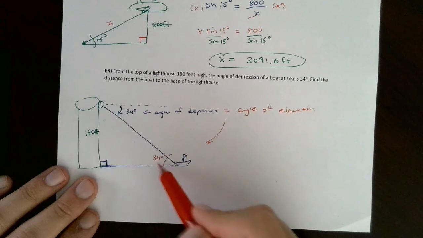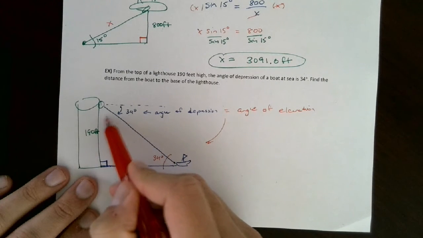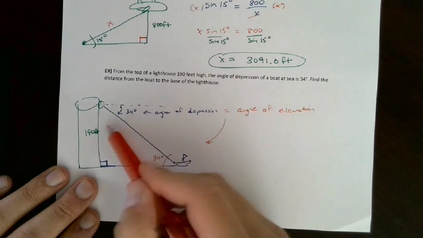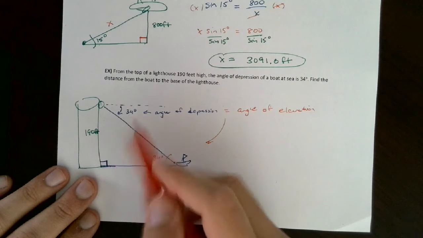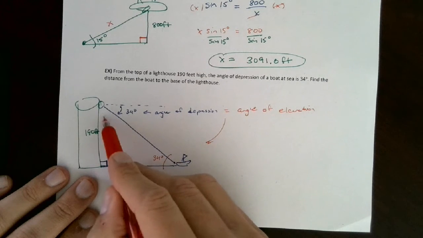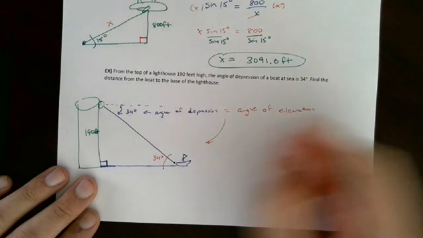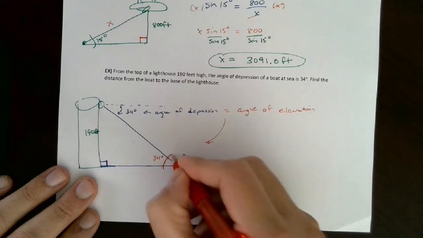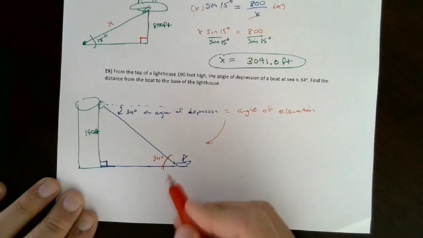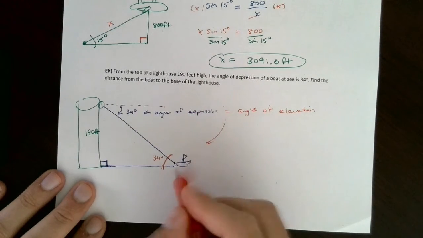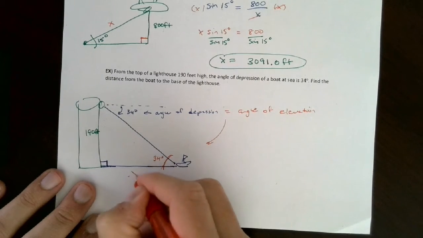So a couple ways you can find this. You could also figure out that this has to be 56 degrees, based on taking 90 minus the 34, and then using that as your way of finding that angle. But angle of depression is equal to the angle of elevation, so we know that this angle here is 34 degrees. So if we're just using strictly what we have, what's it asking us to find? It says find the distance from the boat to the base of the lighthouse. So here's the boat to the base of the lighthouse. I'm looking for this distance here.